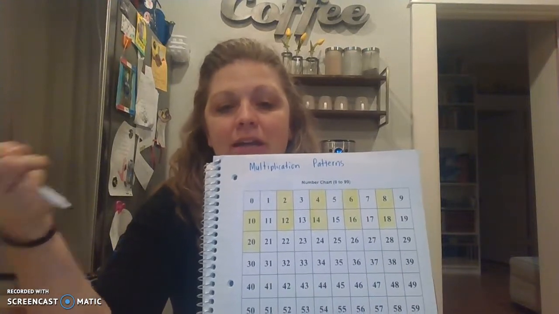Good. So you're using your chart and you're counting 6 times until you get to 12. That is wonderful. Good. Okay. So this is how we use multiplication and patterns to help us find the answers to multiplication equations. Okay. All right.